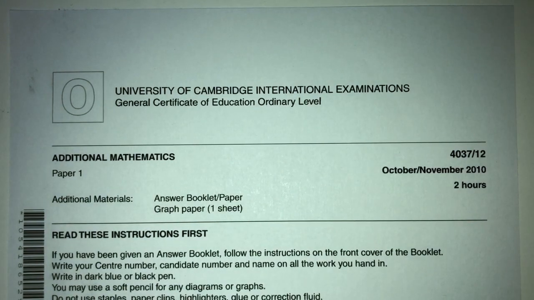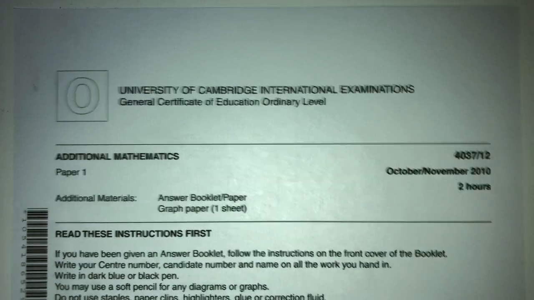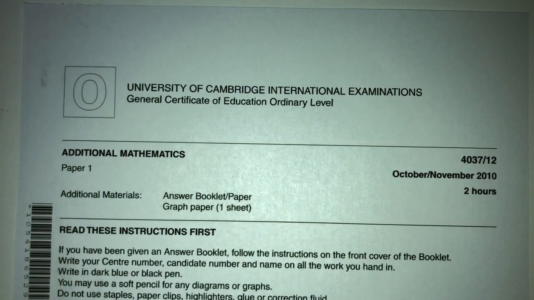This one is paper 1-2 of October-November 2010 for Add Math. So with that being said, let's move on to question number 1.